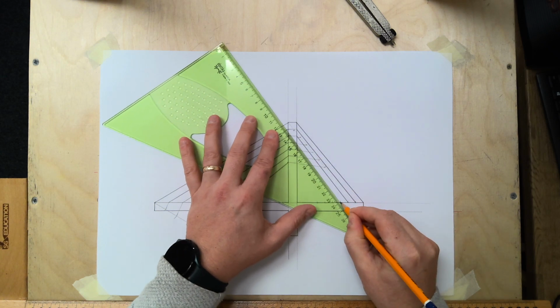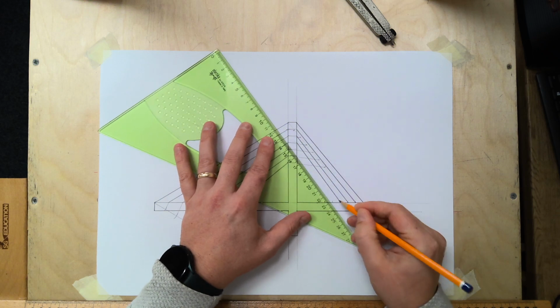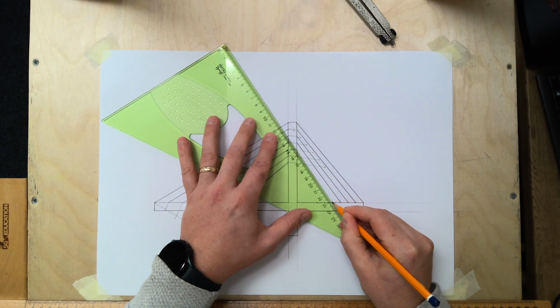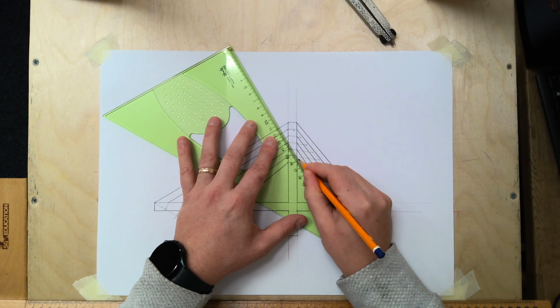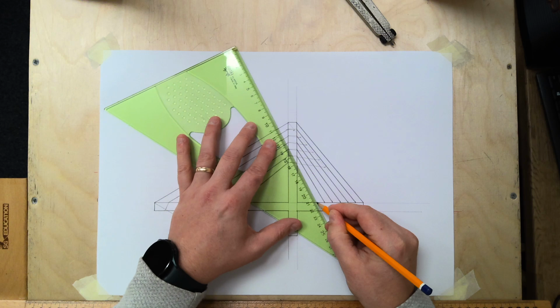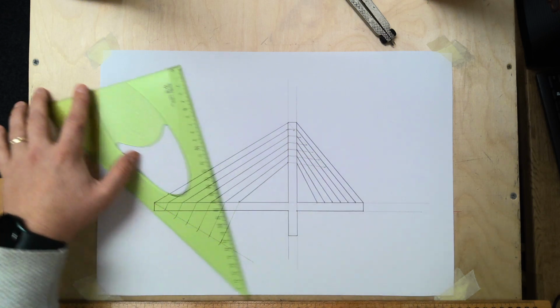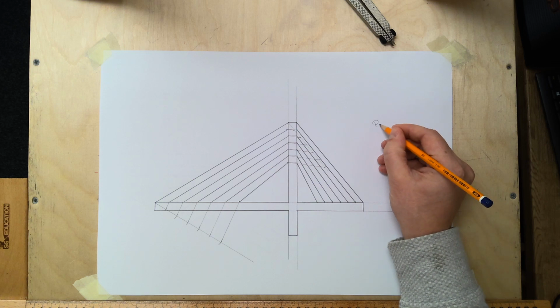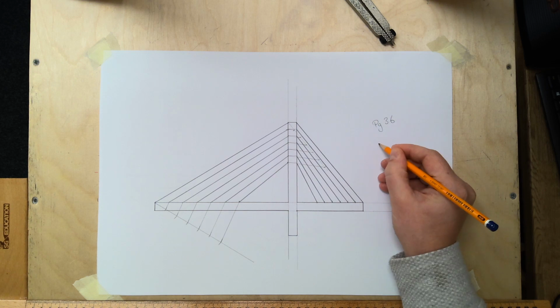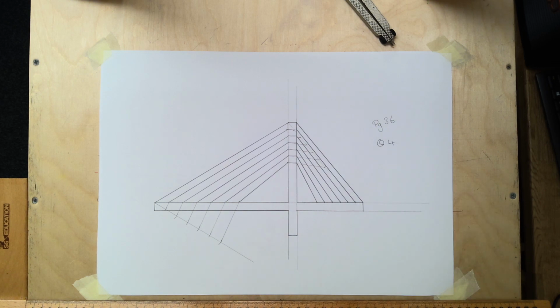Just be careful you don't hit the sloped lines from bisection. You want to get those horizontals that we had. Alright, and that is it then. That is page 36, question 4, the Boyne Valley Bridge.